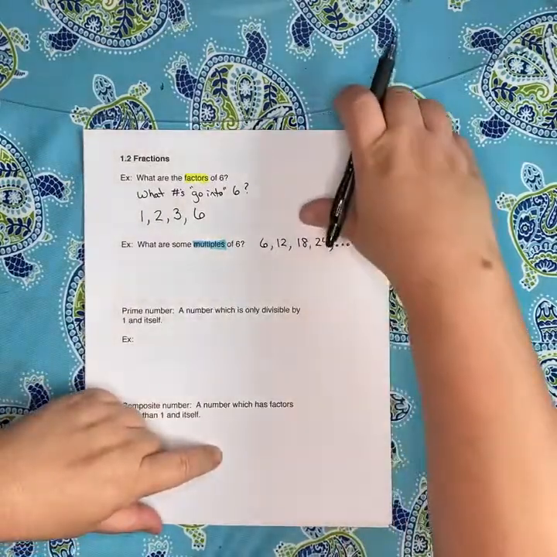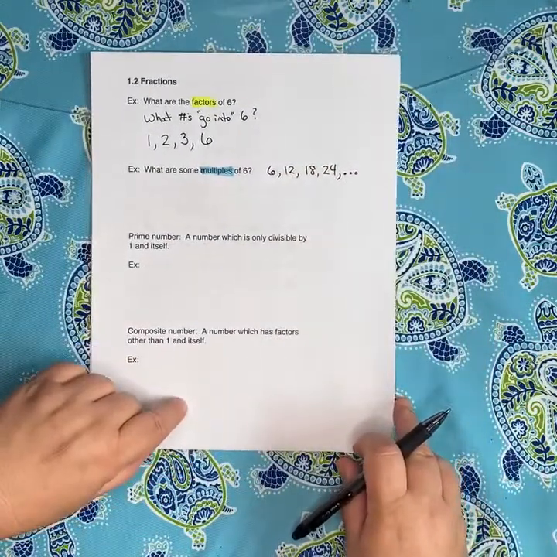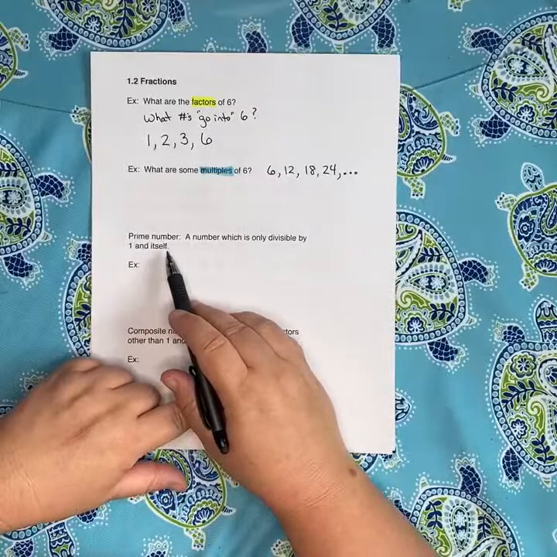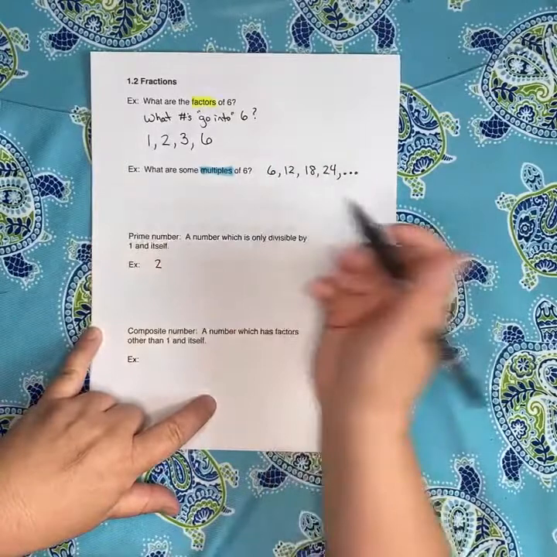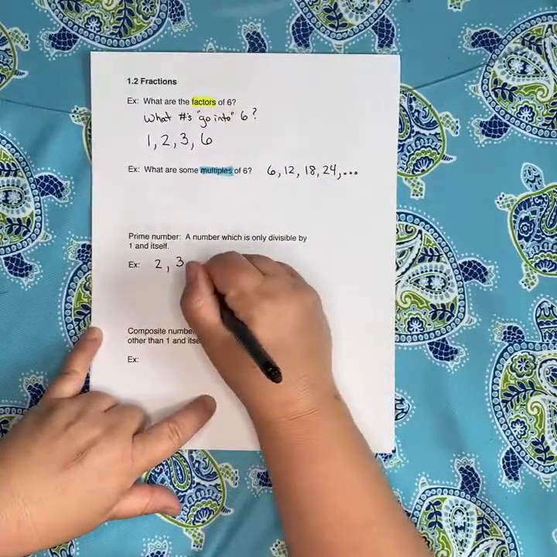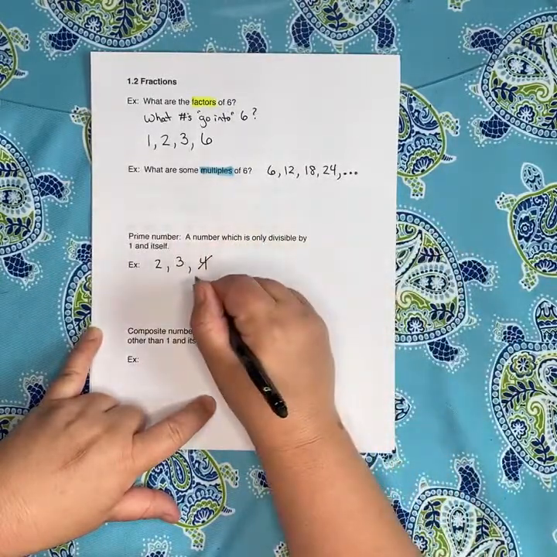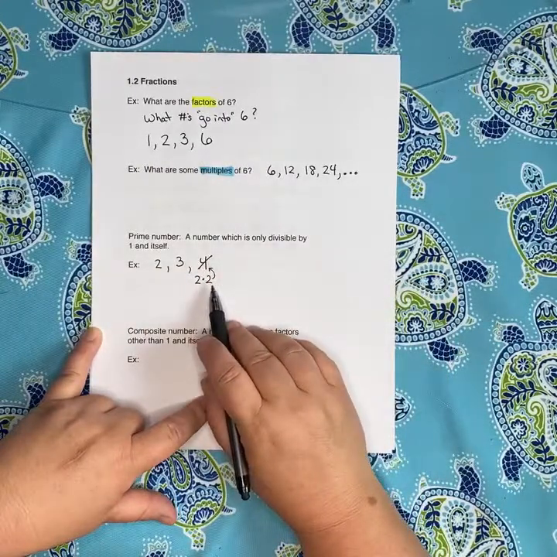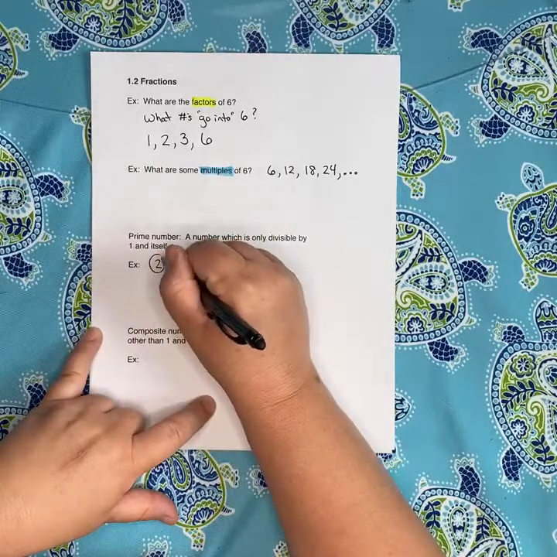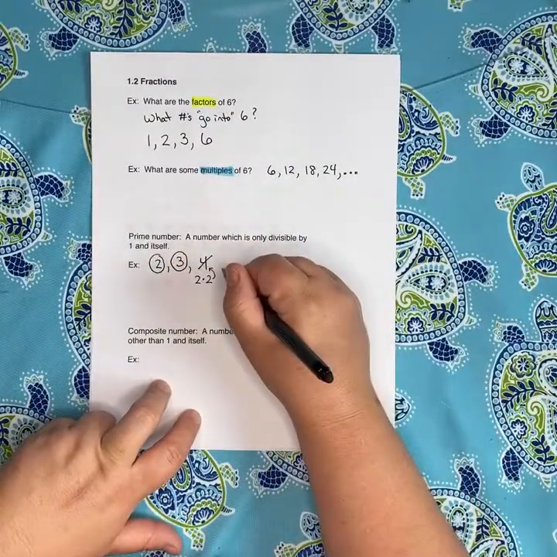So next up, prime numbers. A number which is only divisible by 1 and itself. So a lot of people think of 2 first. That's a great one. 3 is a good one. Is 4 a prime number? And the answer is no. 4 is not prime because it is 2 times 2. So you can break it down into a product of 2 other numbers, so it's not prime. 2 is prime because nothing goes into it. 3 is prime.